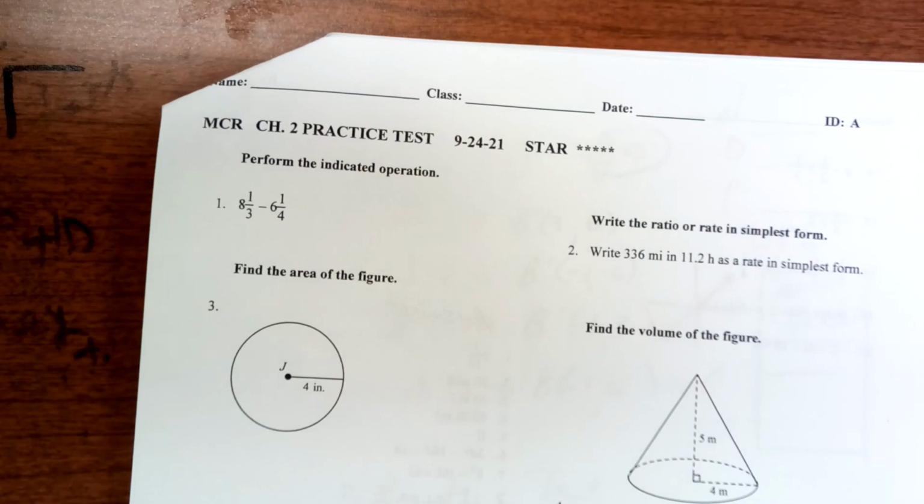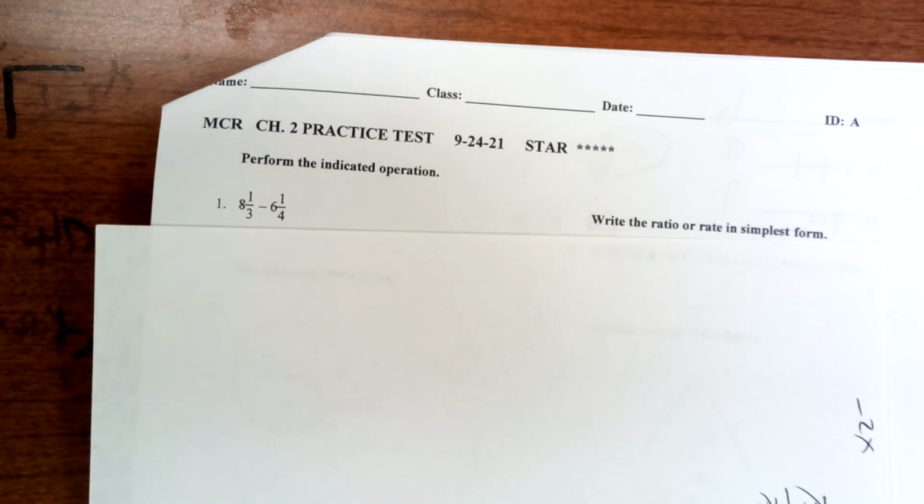Let's talk about your practice test. Okay? All right, I need you to go up and get your test. I think it's 1 page. All right, this one right here, it says perform the indicated operation.